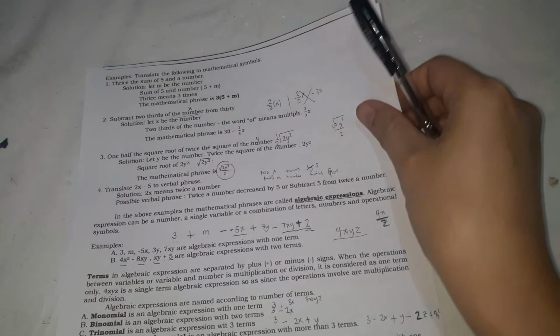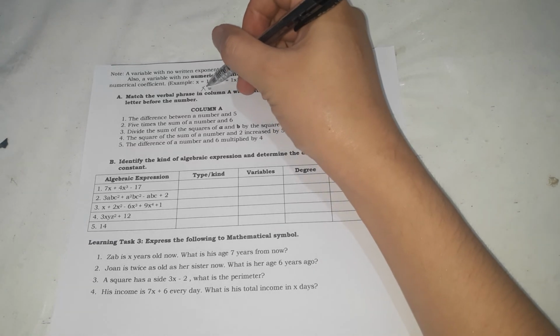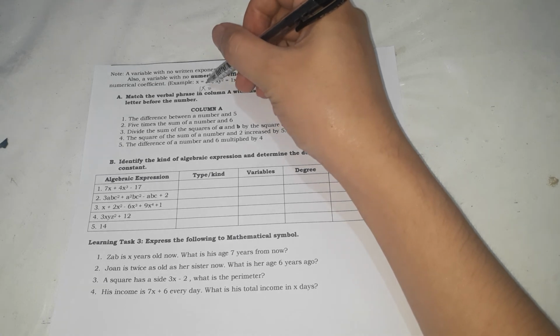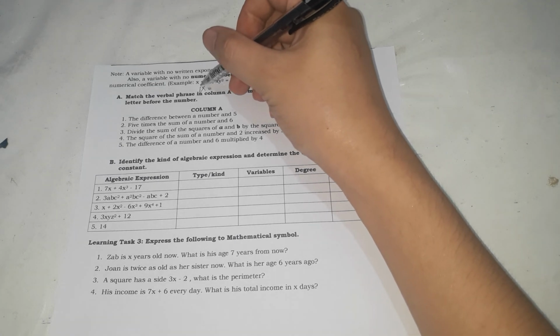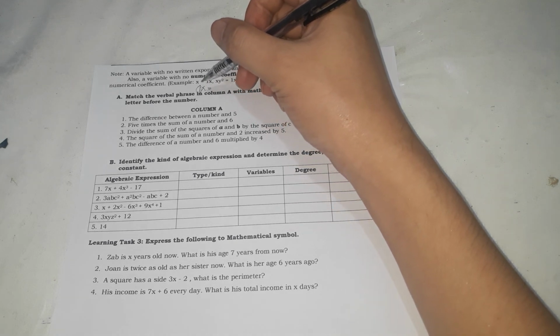So, next, important reminder: a variable with no written exponent has an exponent of 1. So, it's also been discussed. Also, a variable with no numerical coefficient or constant on its left has also 1 as its numerical coefficient. Example is x. Halimbawa, x lang. Ibig sabihin, it's also understood na may 1 siya na nakatabi. Ang tawag dito is a numerical coefficient. This is the numerical coefficient.